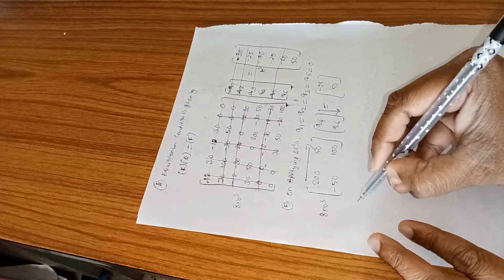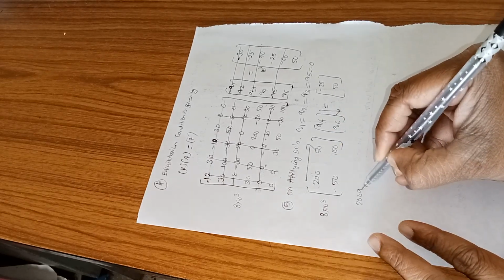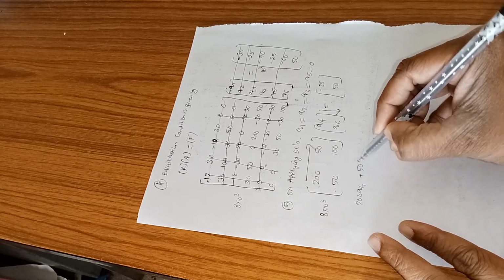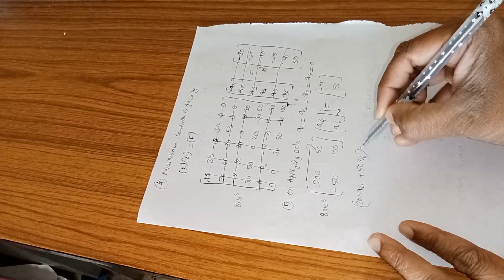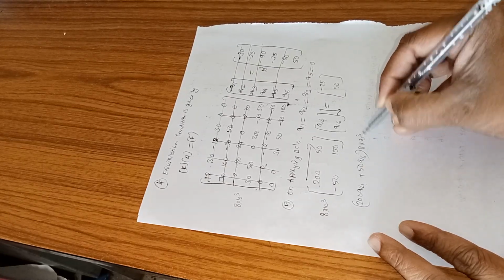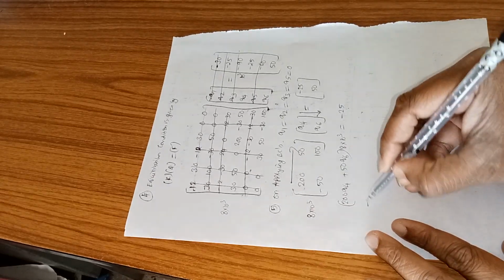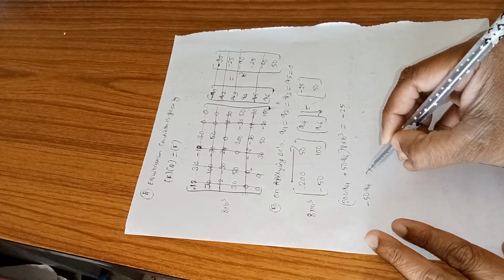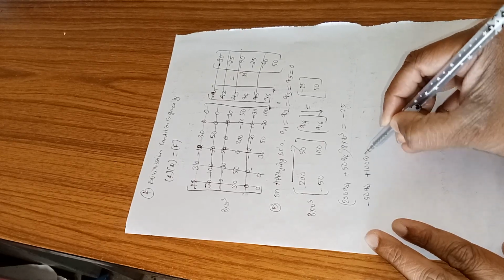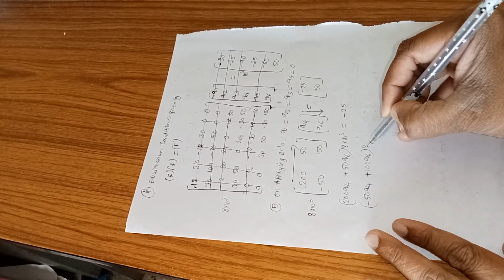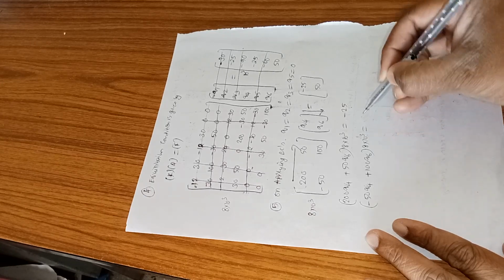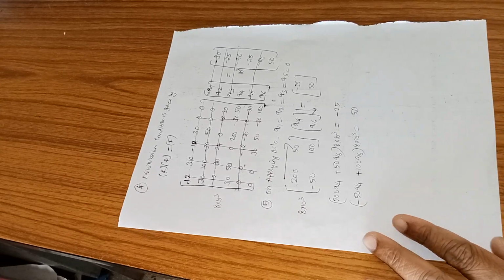So 200 into q4, that is 200 q4 plus 50 q6. The common 8 into 10 to the power of 3 is equal to minus 25. And similarly, minus 50 q4 plus 100 q6. Here 8 into 10 to the power of 3 is going to remain the same, that is equal to 50. So I have just got this equation.